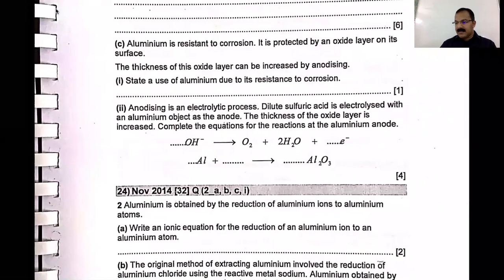Anodizing is an electrolytic process. You know, anodizing is a process where aluminum objects get an extra coating of aluminum oxide. Dilute sulfuric acid is electrolyzed with an aluminum object at the anode. The thickness of the oxide layer is increased. Complete the equation for the reaction of the aluminum anode. OH minus gives O2 plus 2H2O plus 4 electrons. So you basically write 4 OH minus gives O2 plus 2H2O plus 4 electrons. That is the reaction taking place at the anode.